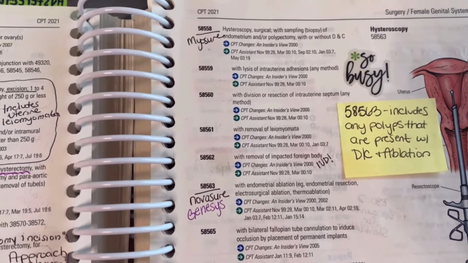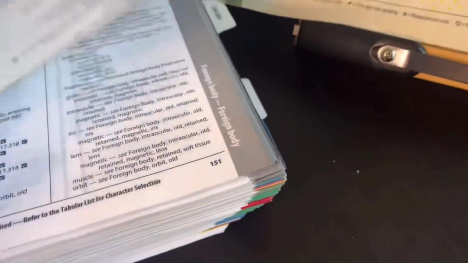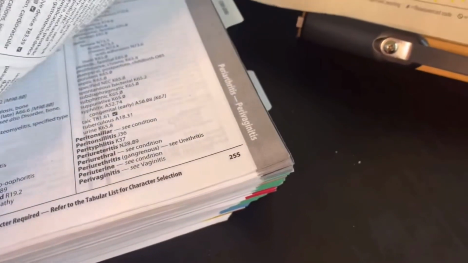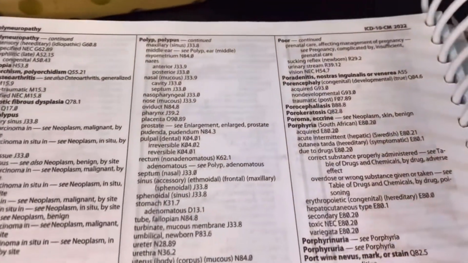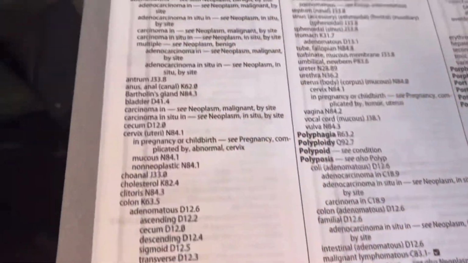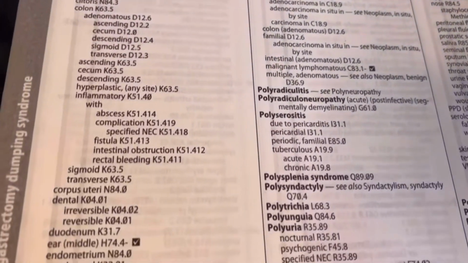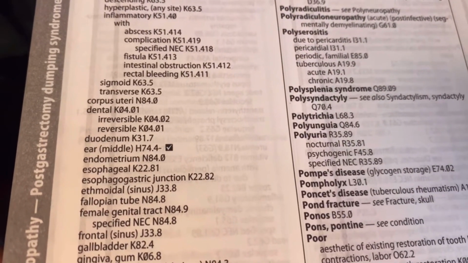So 58558, and then for the endometrial polyp in my ICD-10 book, I go to polyp, which should be next. You will find polyp, which you have to come over to this side because endometrium is right there, N84.0.